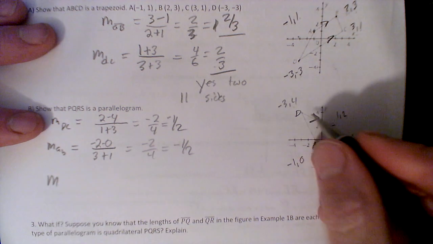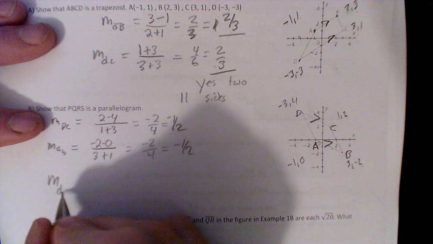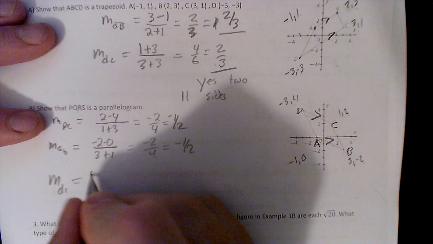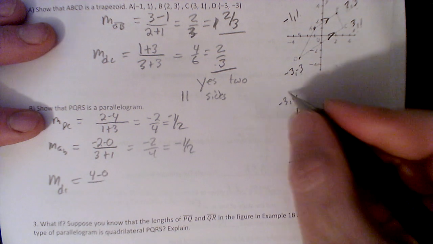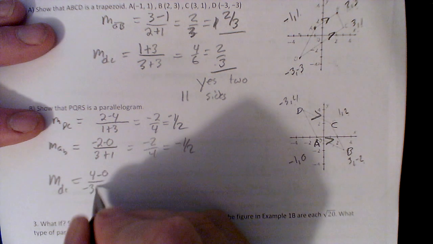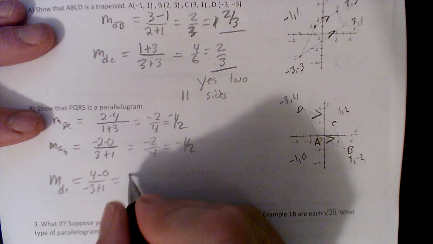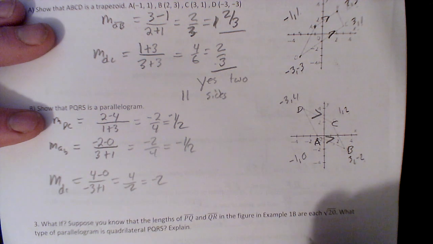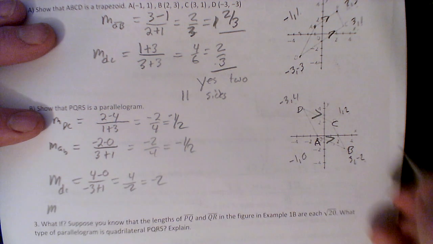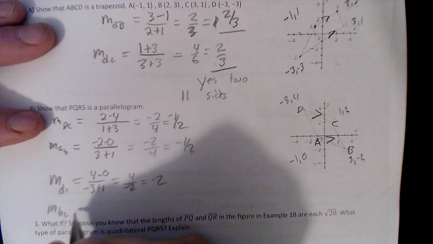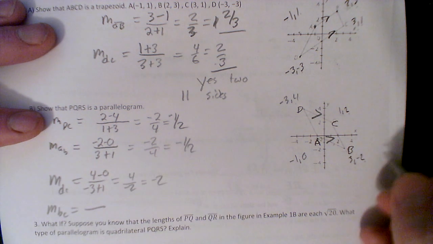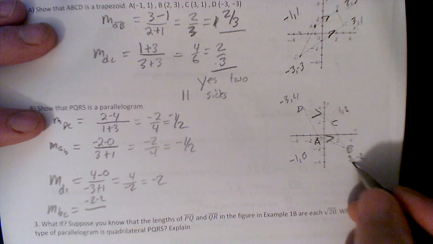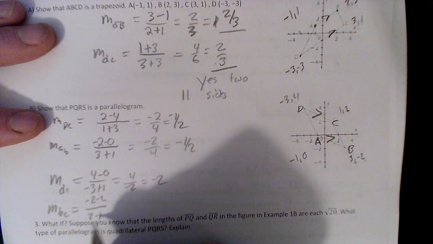Now on mine it's DA. Slope of DA. Go top to bottom: 4 minus 0 over negative 3 minus negative 1, so negative 3 plus 1. Which gives me 4 over negative 2, which is negative 2. One more slope to go. On mine it's BC. Negative 2 minus 2, and my x is 3 minus 1.